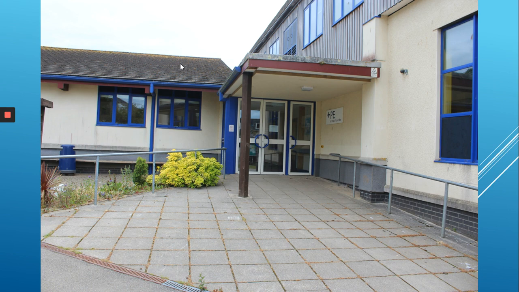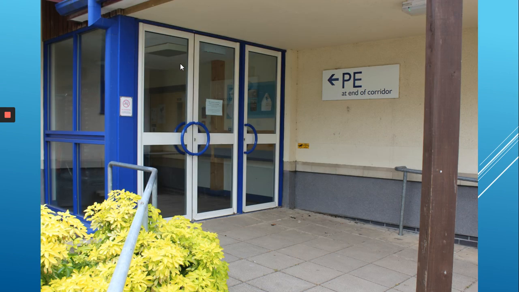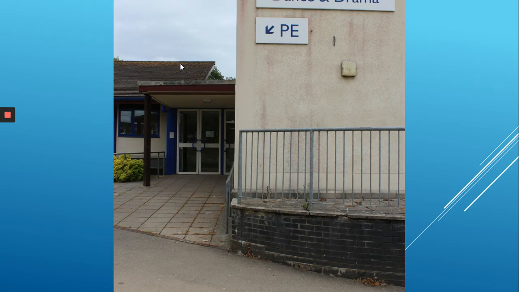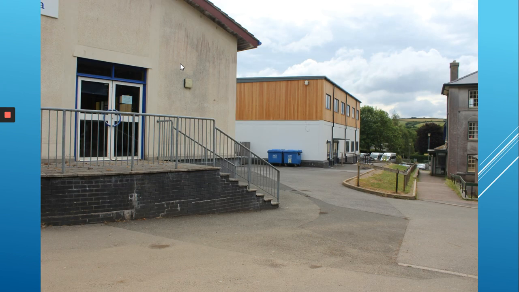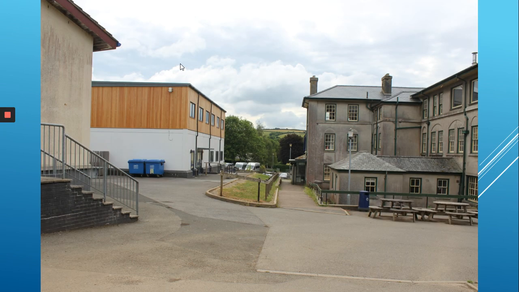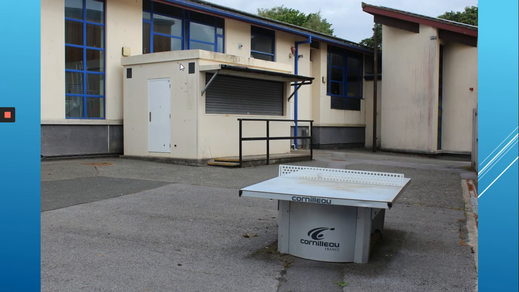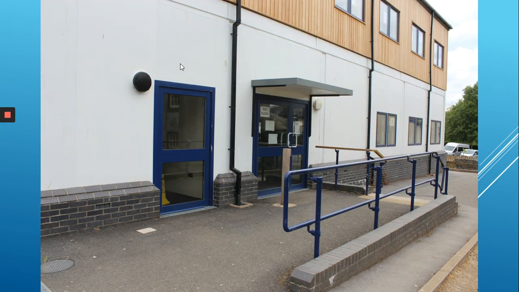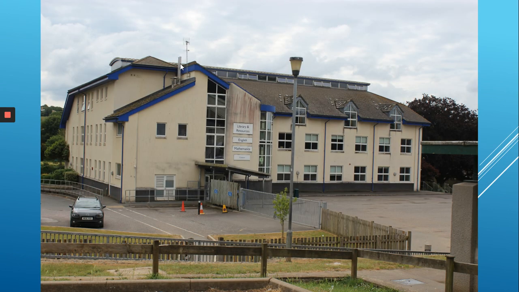Okay, PE corridor in front of us. Sorry, first of all, it's drama and it goes into PE. We're just going to head around here. This building on the left is a drama room. Just heading past one of our many table tennis tables. And this is the entrance that you'd go into for your lunchtime in the Judith Morgan building.